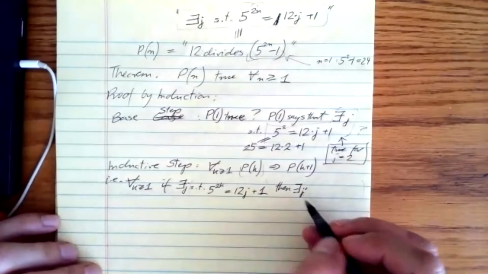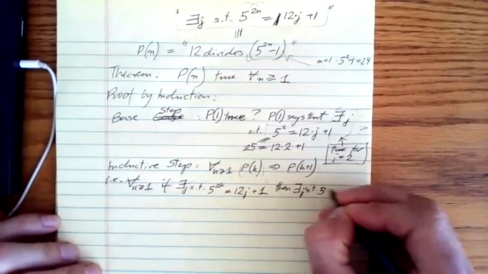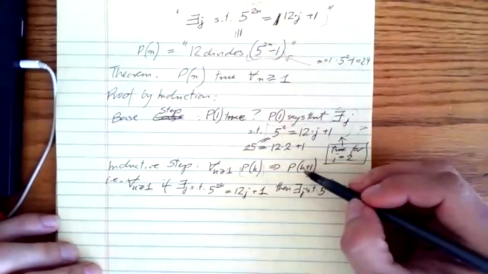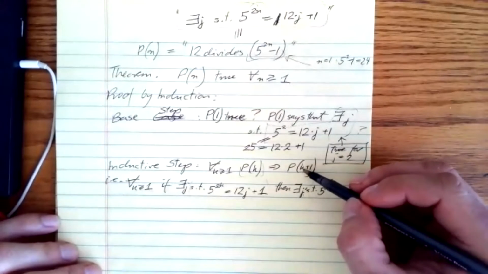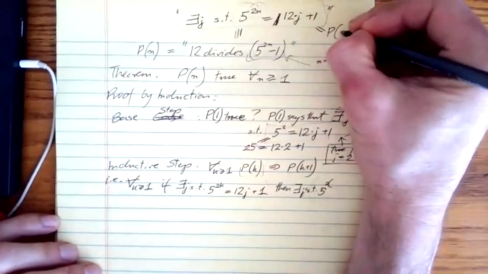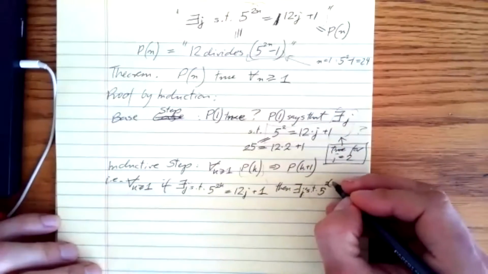So there exists j prime such that 5 to the power 2, and what is my n now? The n is k plus 1, right? So I have to read off this predicate. This is the Pn. For n equal k plus 1, so it is 5 to the 2 times k plus 1.